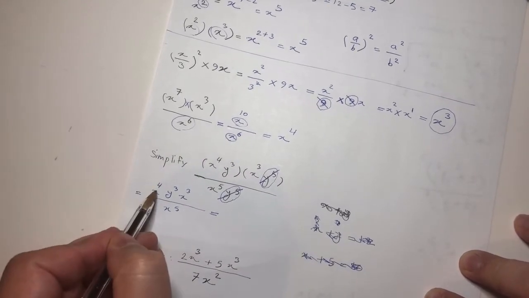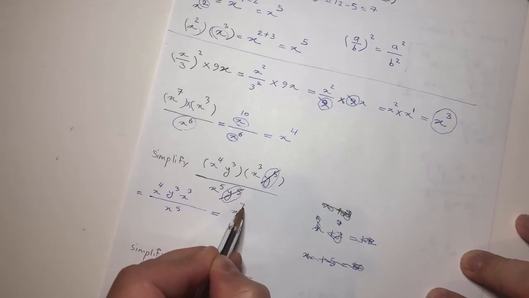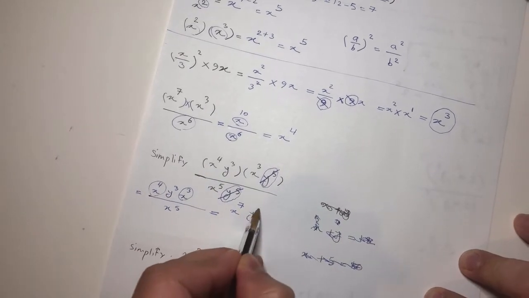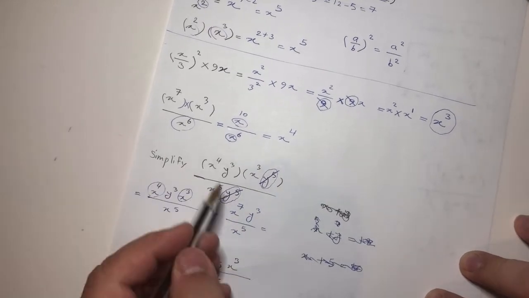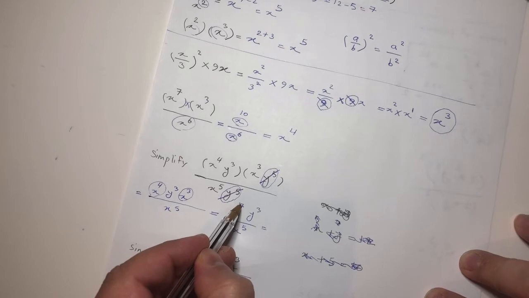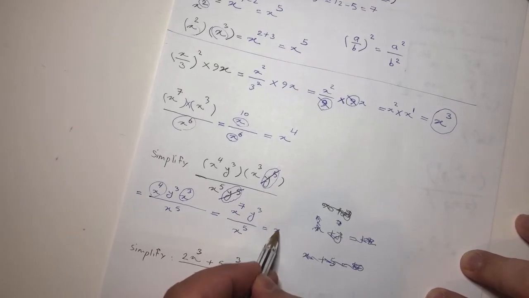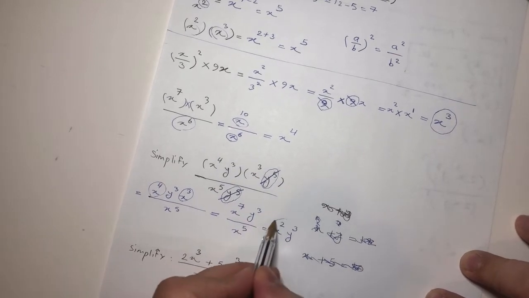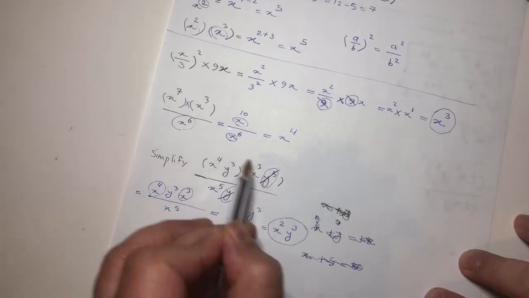So x to the power of 4 multiplied by x to the power of 3 is x to the power of 7. Okay, so we added these two together. y to the power of 3 stays there, x to the power of 5. Now we have x to the power of 7 divided by x to the power of 5. So we can write it as x to the power of 7 minus 5, 2. And we have y to the power of 3. This is our result of the simplification of this big expression.